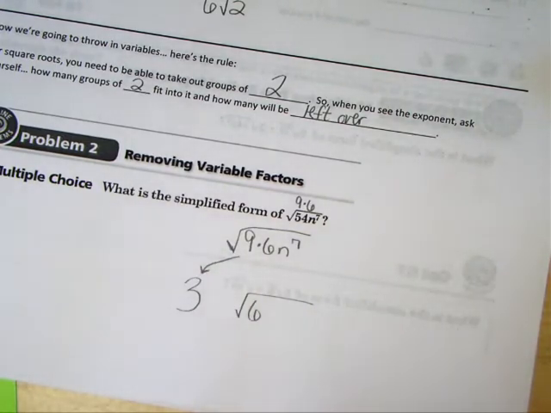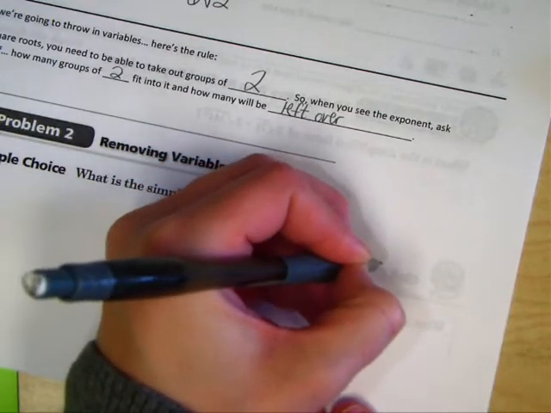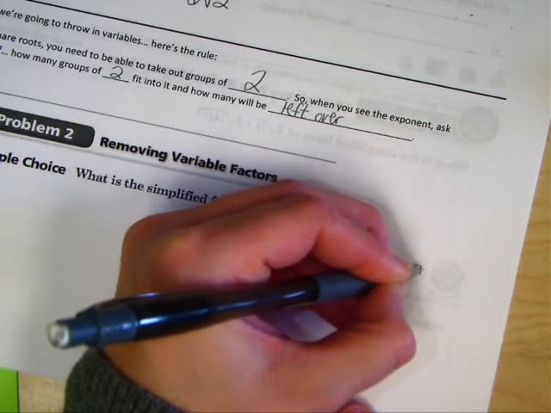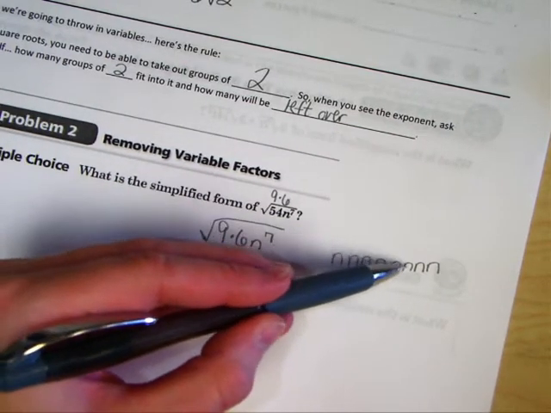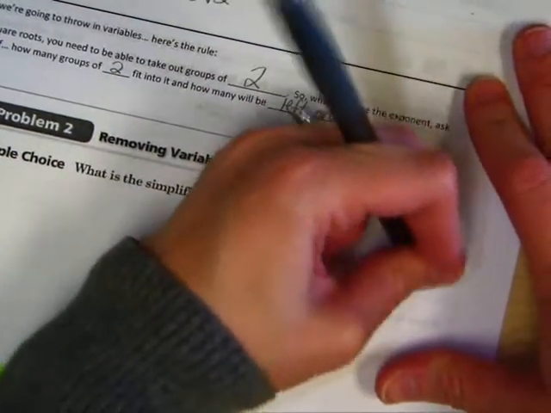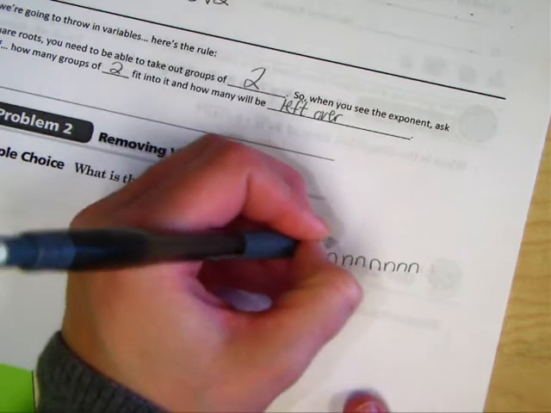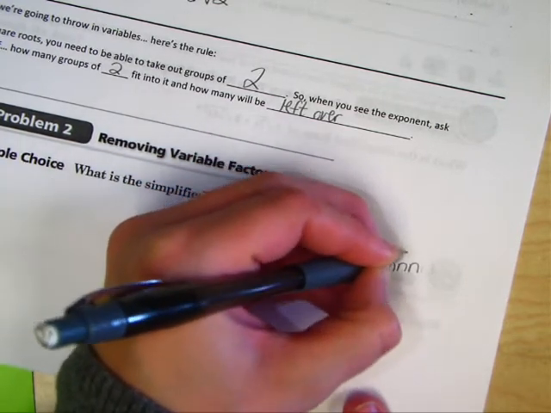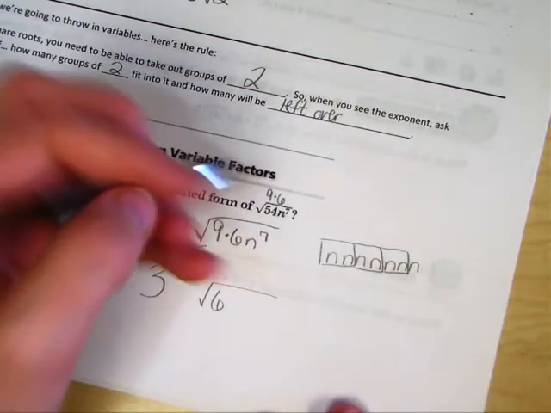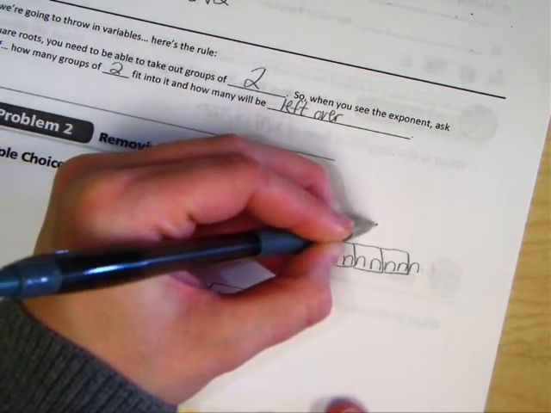Now I need to deal with that n to the 7th. For visual purposes here, I want you to write 7 n's. 1, 2, 3, 4, 5, 6, 7. Okay? Now I want you to put them in groups of 2. Do you see how you have 3 groups of 2?